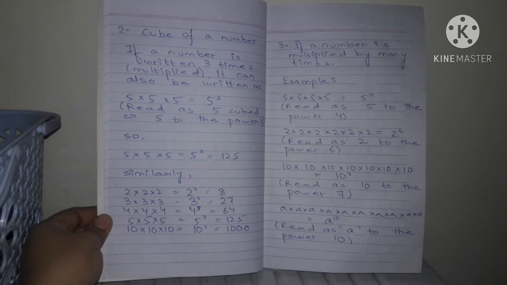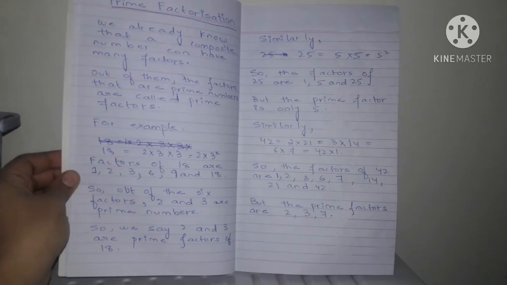If 10 is multiplied 4 times, we write 10 to the power 4. So the index notation gives us an easier method of writing a lengthy process, and also a convenient form, because no one likes to write 6 6 6 6. It becomes boring, right? That is the benefit of writing in the index notation. It saves your time and space and looks more readable.